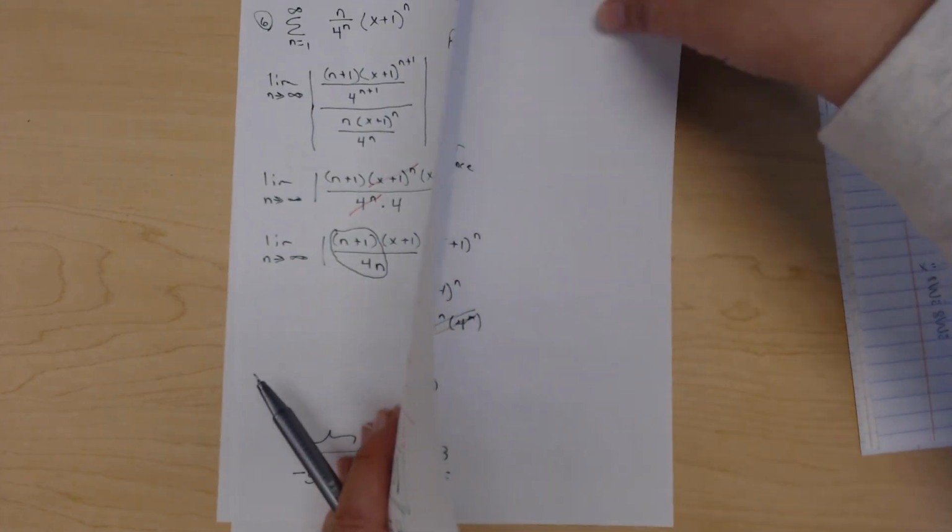Okay, last one. Oh, we're out of paper. Let's go grab some more. There's always more, people. There's always more. All right, here we go.